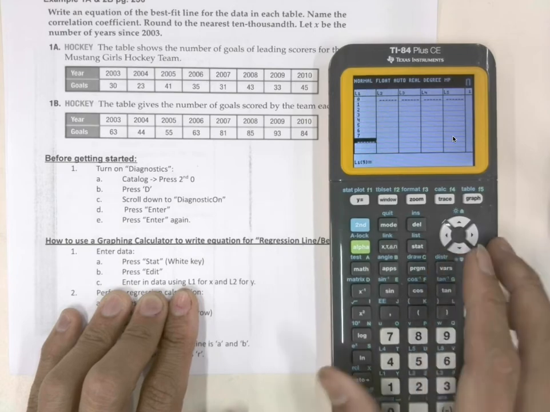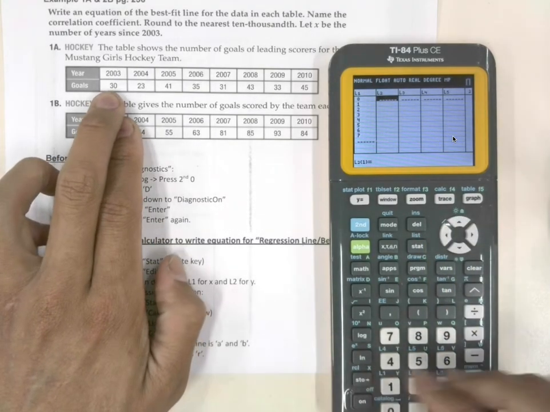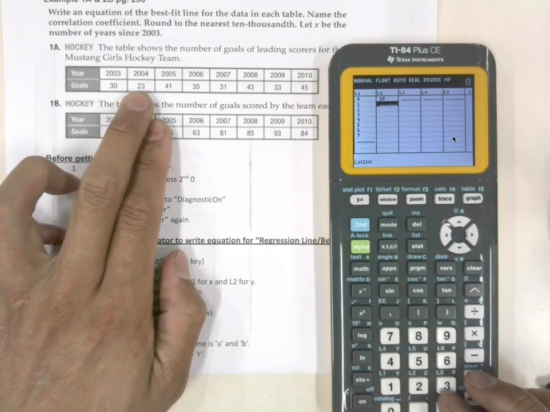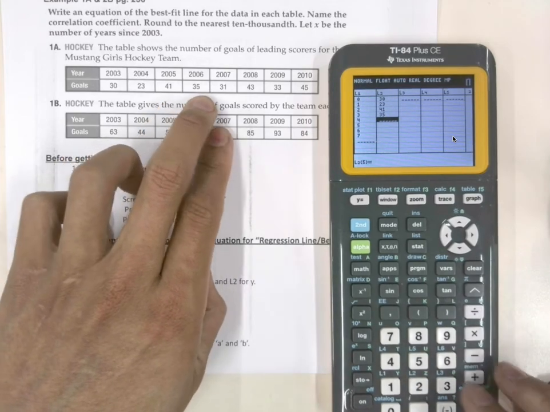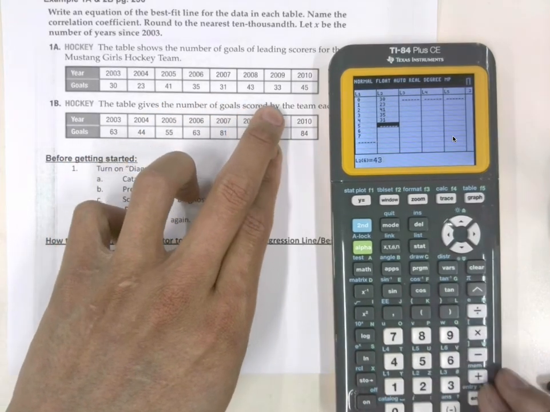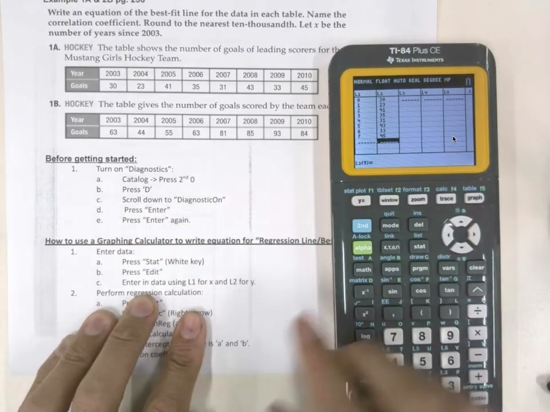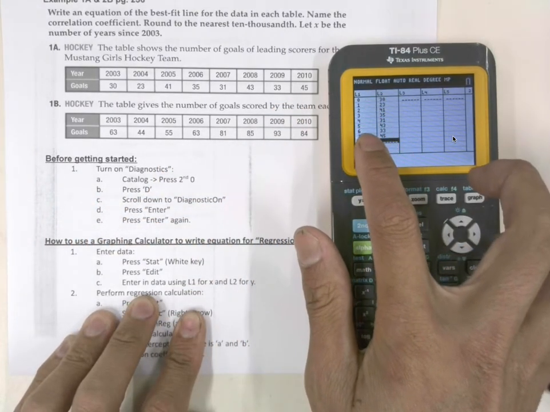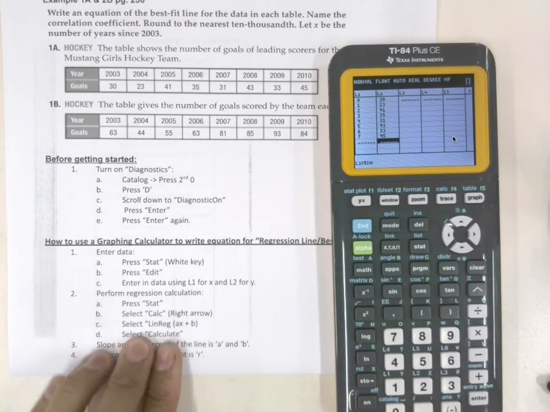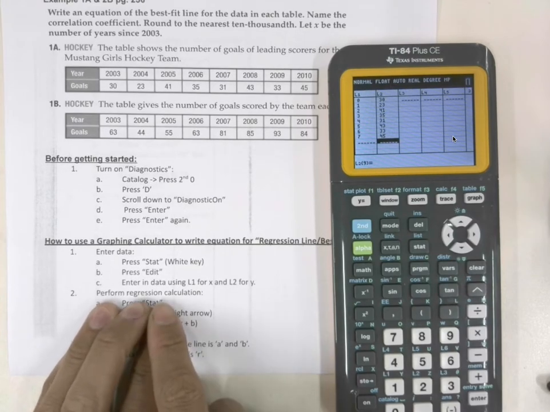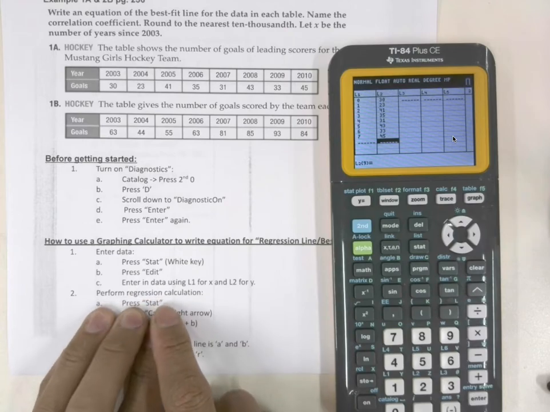Okay, so now we're going to go to our L2, and that's our y values. So we need to enter in our 30, 23, 41, 35, 31, 43, 33, and 45. So we have all of our x values entered in. We have all of our y values entered in. Now what do we need to do? We need the calculator to perform a linear regression algorithm. And how do we do that?